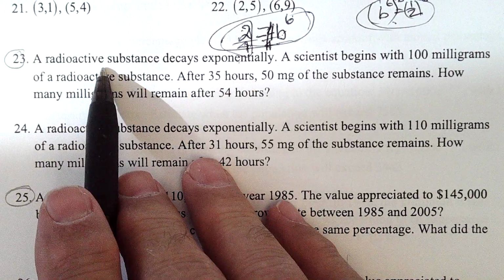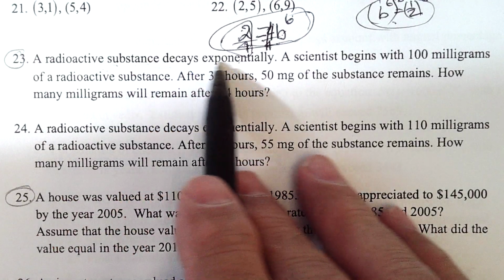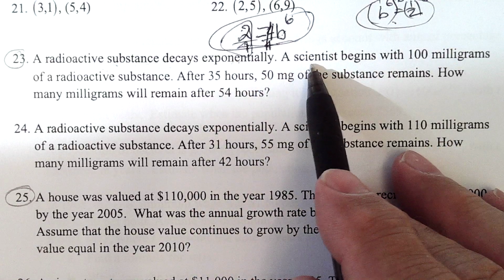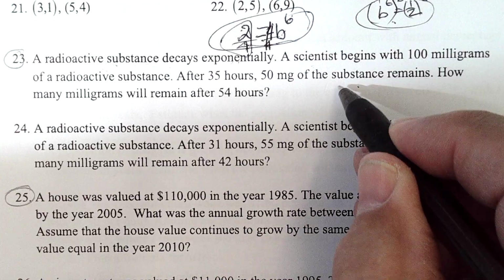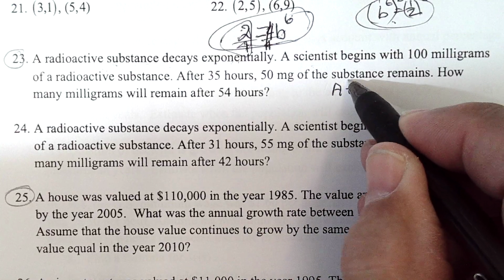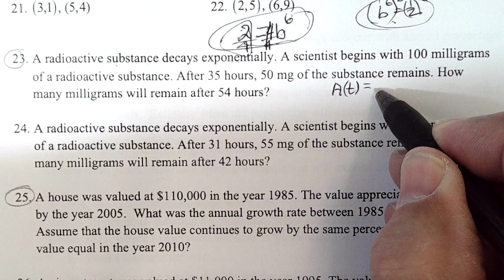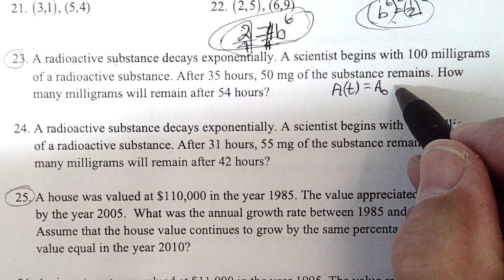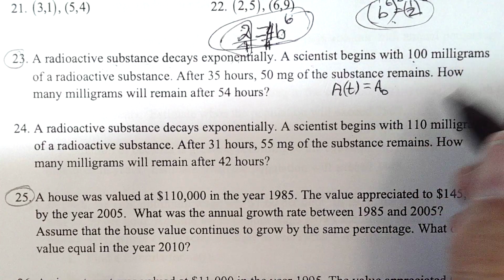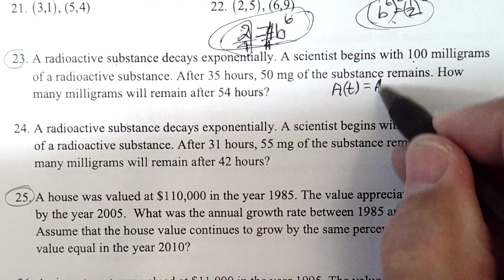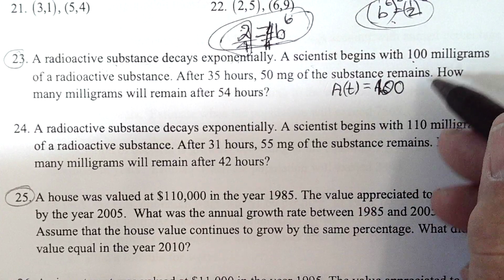23, radioactive decay exponential. Begins with 100 milligrams, so the amount after some time is the starting amount, times 100 milligrams of radioactive stuff. So the starting amount is 100.